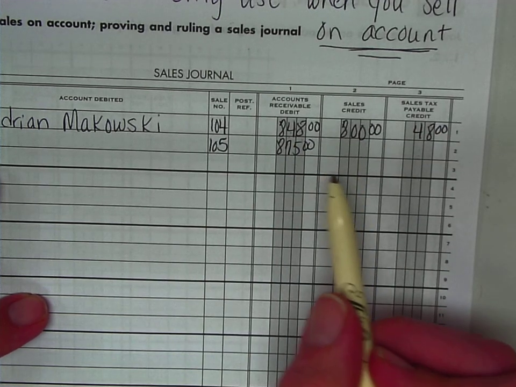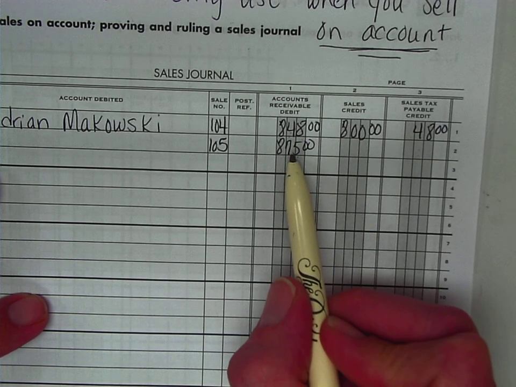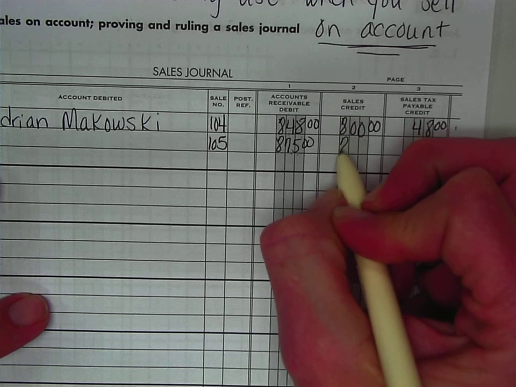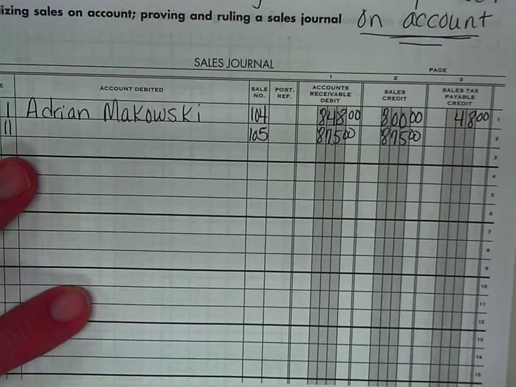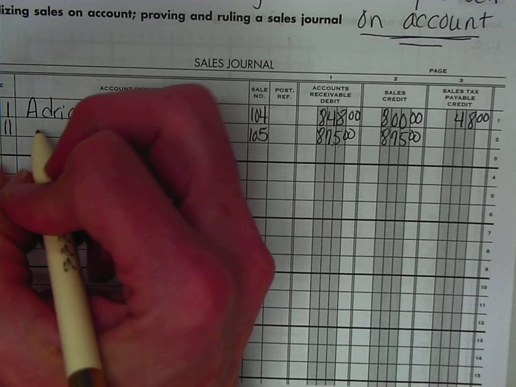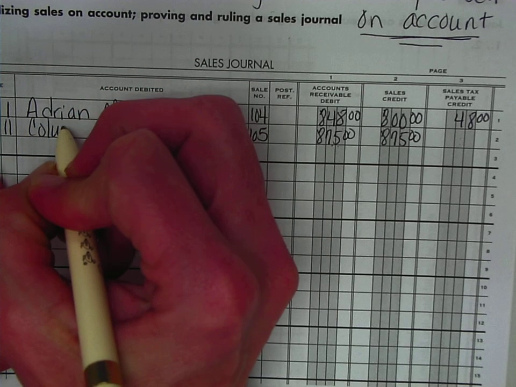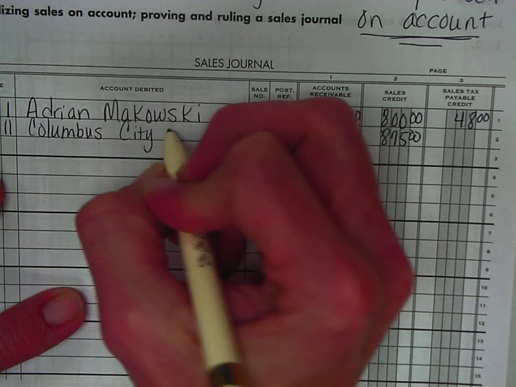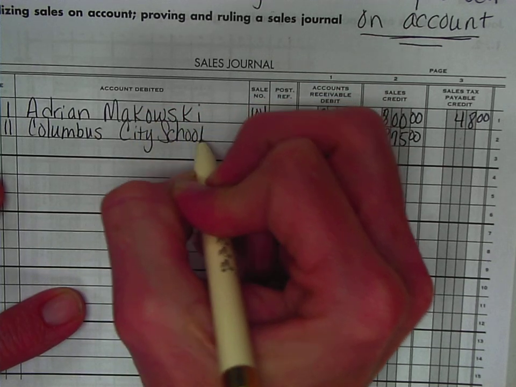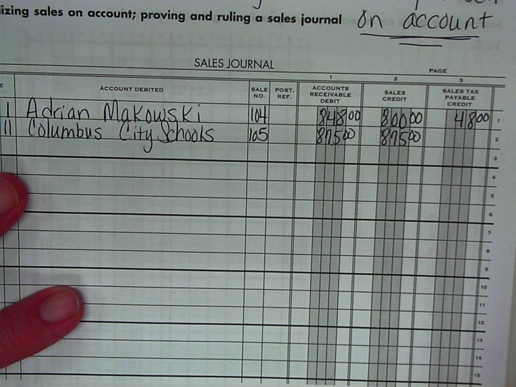So we sold. They owe us $875, and we're going to do a sales credit for $875 and an accounts receivable debit. And then we need to put who owes us the money. So this is Columbus City Schools. Okay, that's all there is to that one.